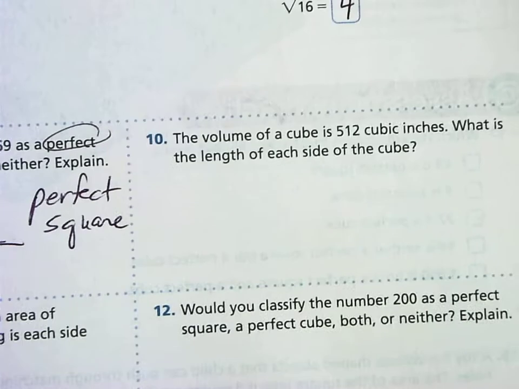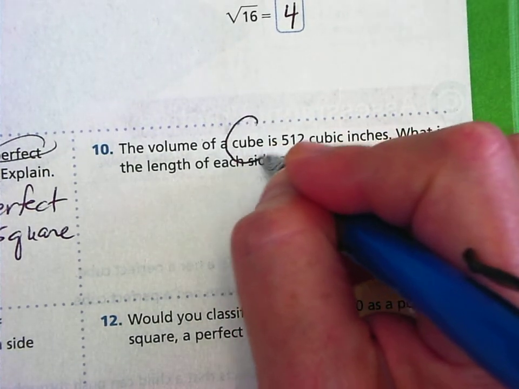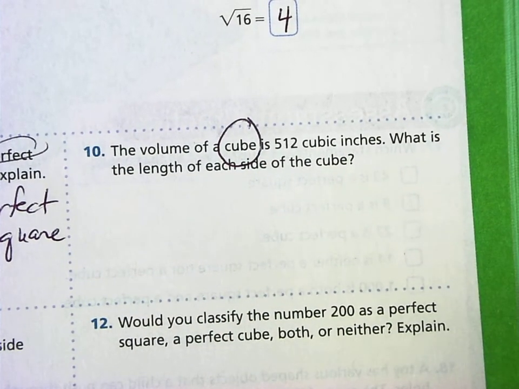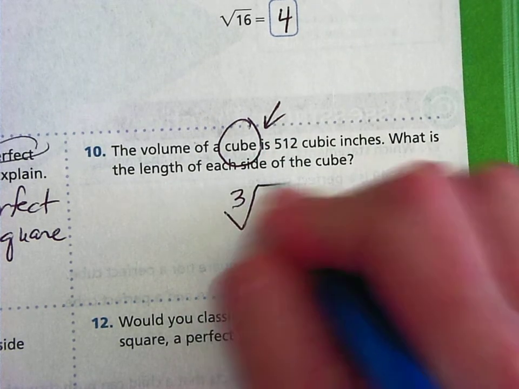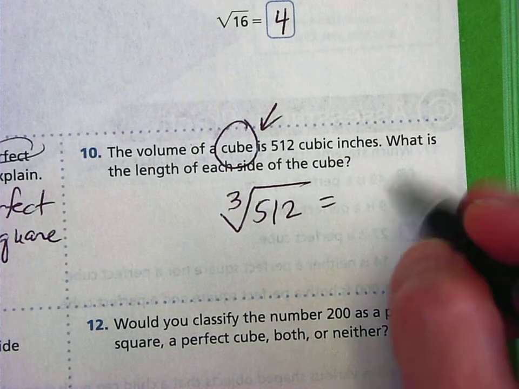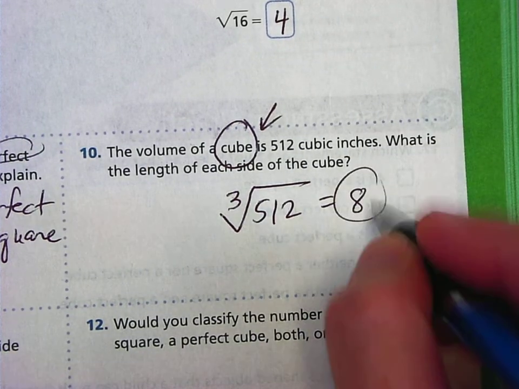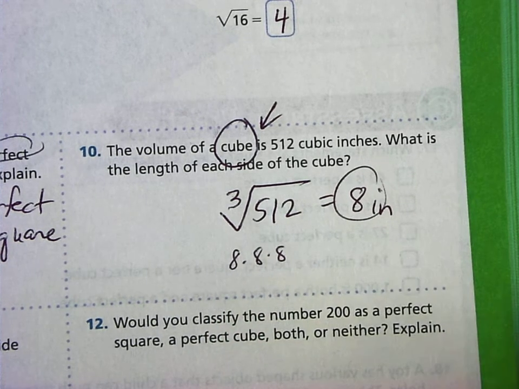Okay, let's try this one. The volume of a cube is 512 cubic inches. What's the length of each side? Well, folks, because it's a cube, we're going to cube root this number. So plug that into your calculator. The cube root of 512 is 8. So each side is 8 inches long, because 8 times 8 times 8 is 512.